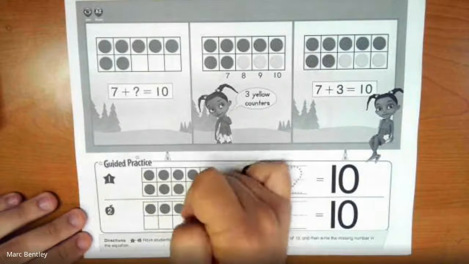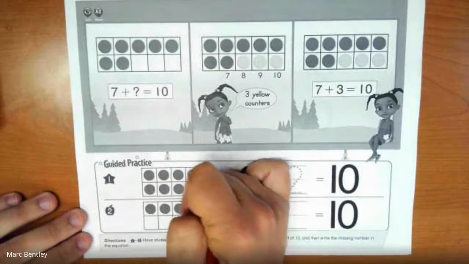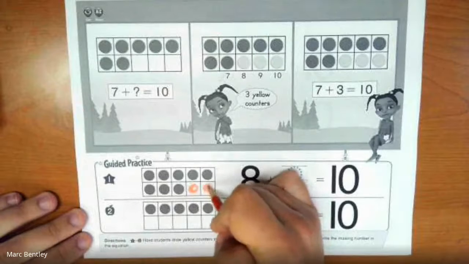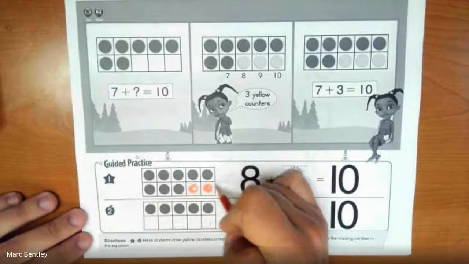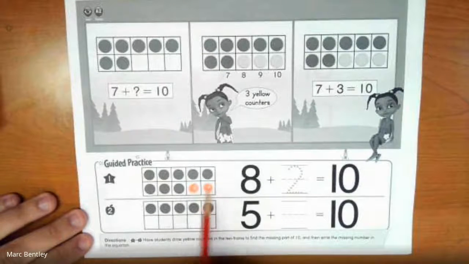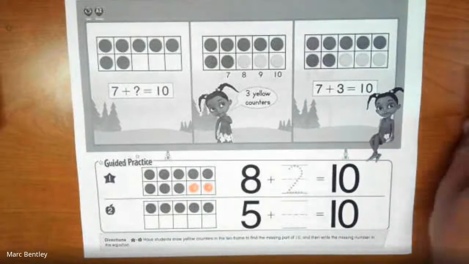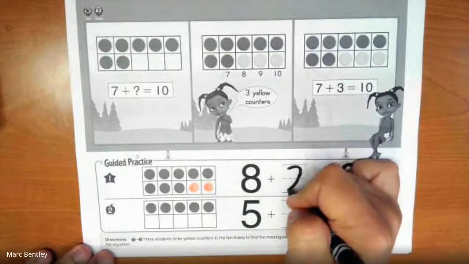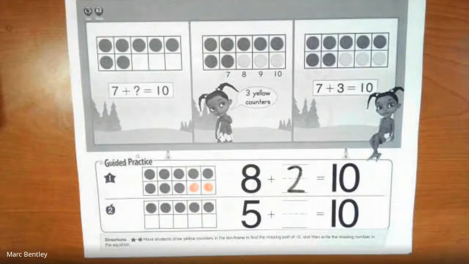So I've got 8. I'm going to call it 2 more. So I can already tell from over here that if I have 8 to start with, 8 plus 2 equals 10.